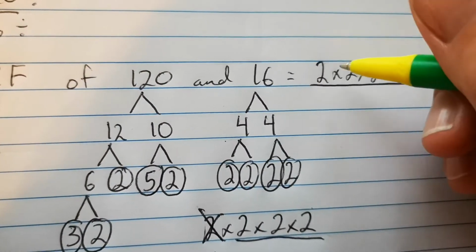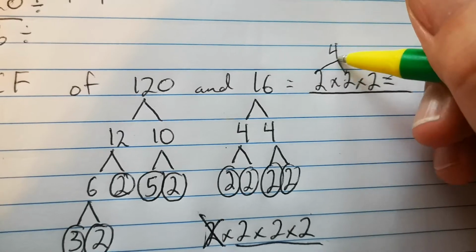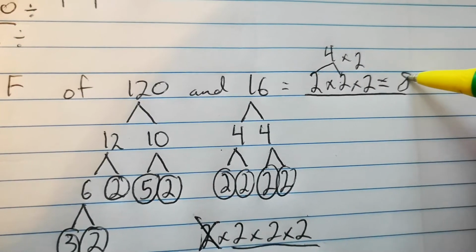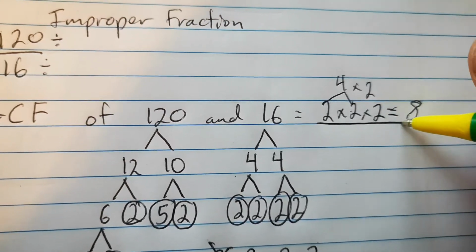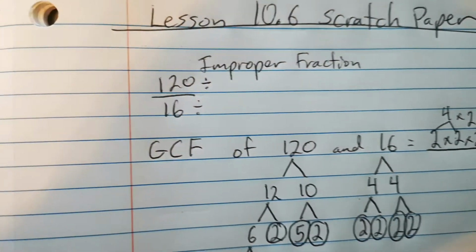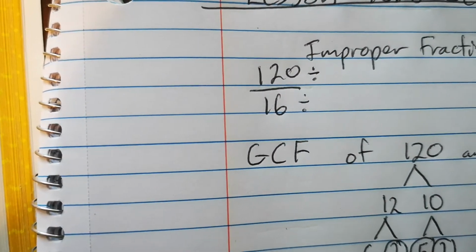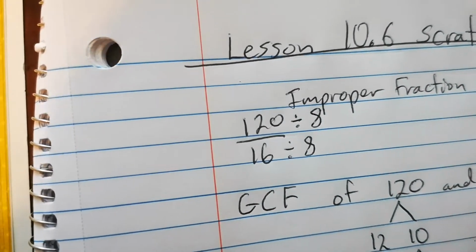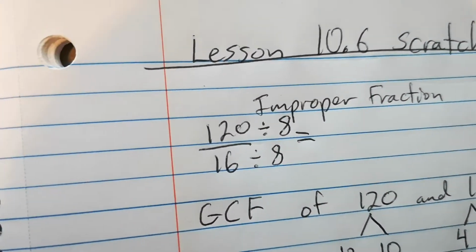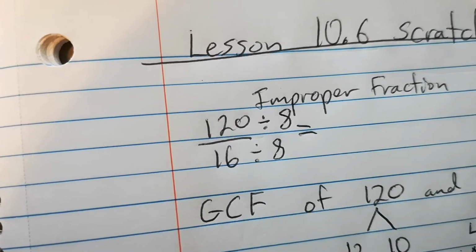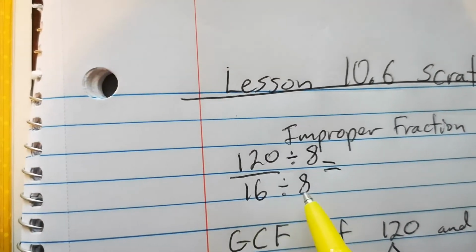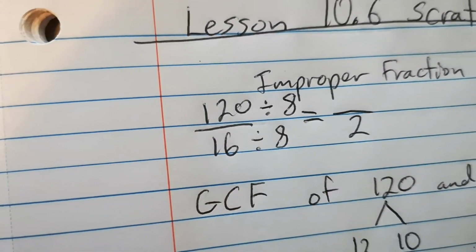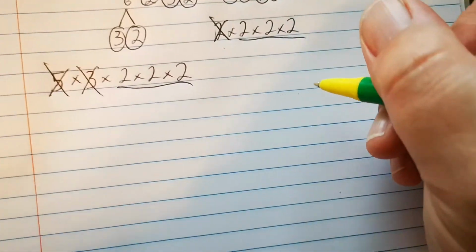And I can solve that because what's 2 times 2? 4. And what's 4 times 2? 8. So their greatest common factor is 8, which means if I divide, again, my fraction was 120 over 16, I divide that by 8, I'll get my simplified fraction. Now I know 16 divided by 8 is 2, but maybe I don't know what 120 divided by 8 is. That's okay because I know how to do long division.